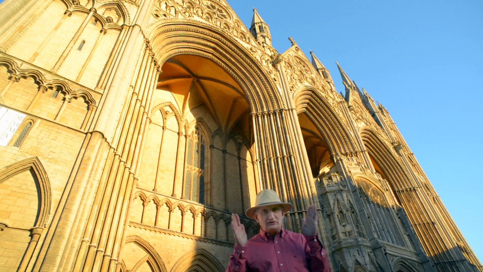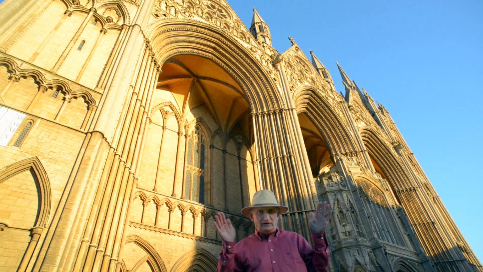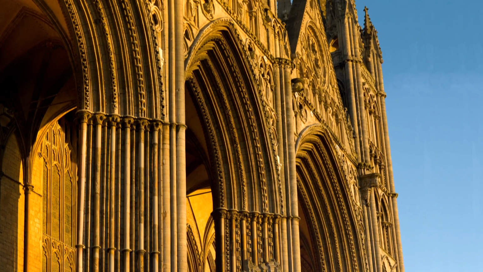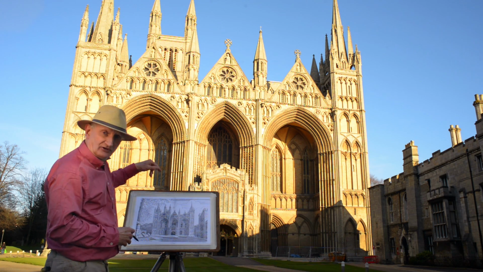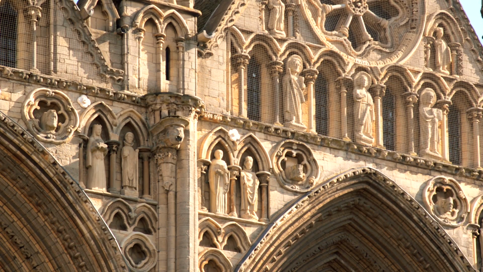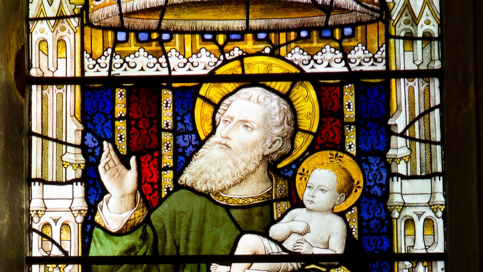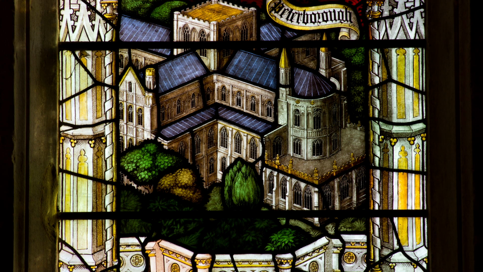These arches are tilted slightly forward, so as you approach the cathedral, they have an overwhelming effect. Above the arches, you can see in the little niches sculptures of the three patron saints of the cathedral, Paul, Andrew and Peter. And this was originally the Church of St. Peter, and we're in the borough of Peter, which is where we get the name Peterborough.